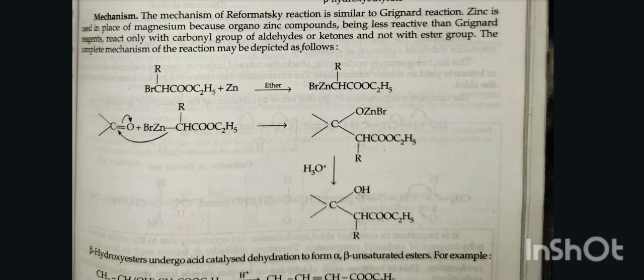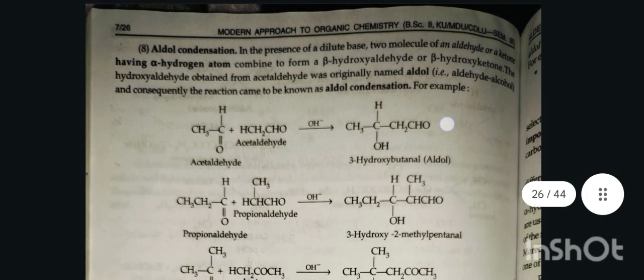Mechanism: the mechanism of the Reformatsky reaction is similar to that of the Grignard reagent. Zinc is used in place of magnesium because organozinc compounds, being less reactive than Grignard reagents, react only with the carbonyl group of aldehydes or ketones and not with ester groups. The complete mechanism of the reaction may be depicted as follows. Beta-hydroxy esters undergo acid-catalyzed dehydration to form alpha,beta-unsaturated esters. For example, ethyl 3-hydroxybutanoate gives ethyl but-2-enoate.